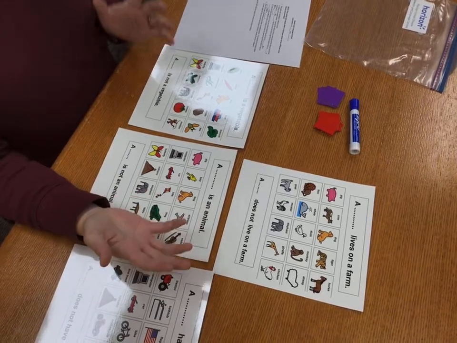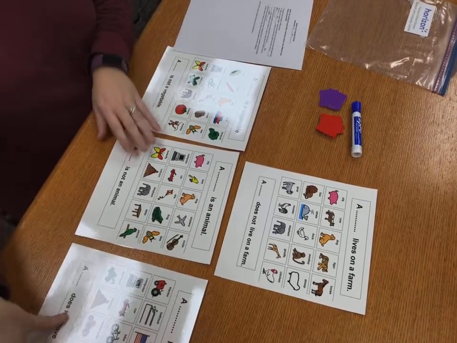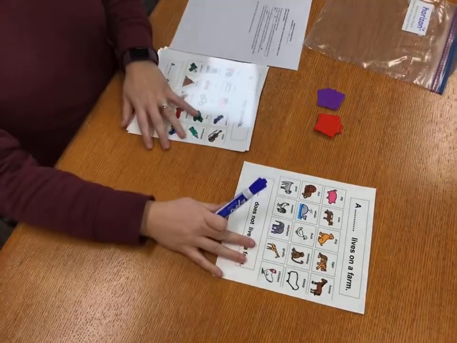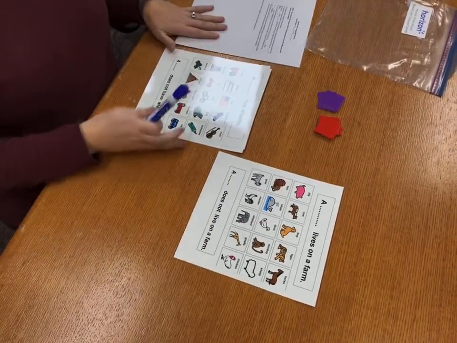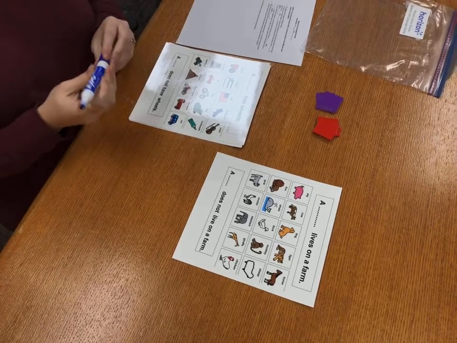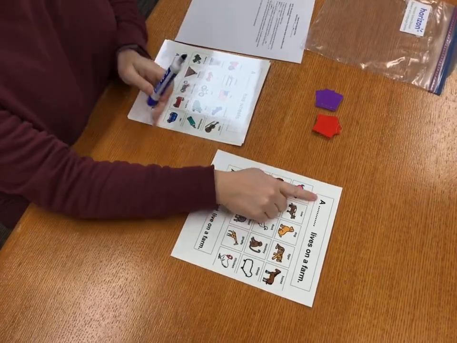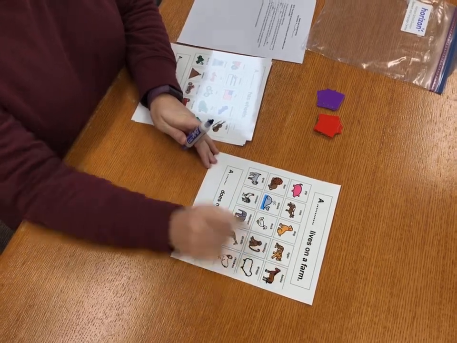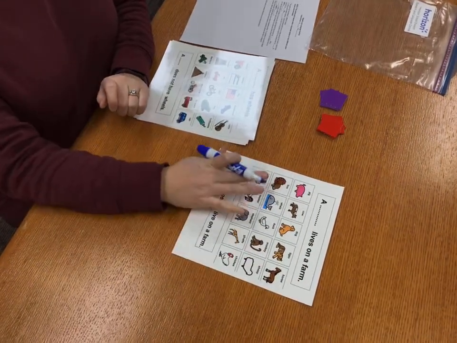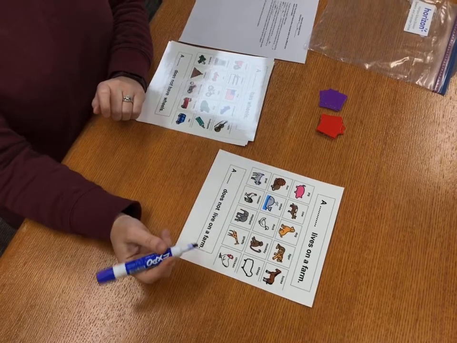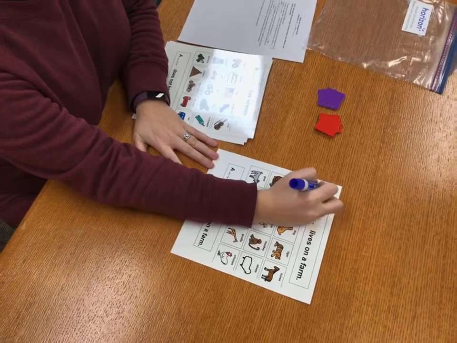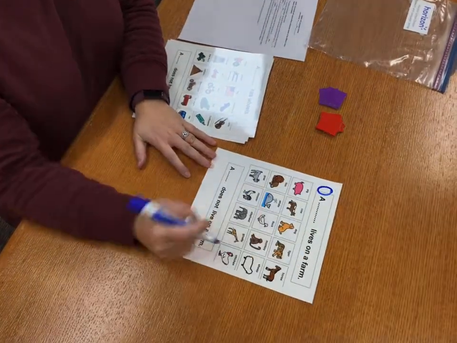So you can play this activity a couple of different ways. I'll first show using a dry erase marker. If you take a dry erase marker, you can say, okay, we're going to look for all the ones that fit this category: a blank lives on a farm. So the student's going to look through the pictures, and they are going to put a circle around any of the ones that live on a farm.